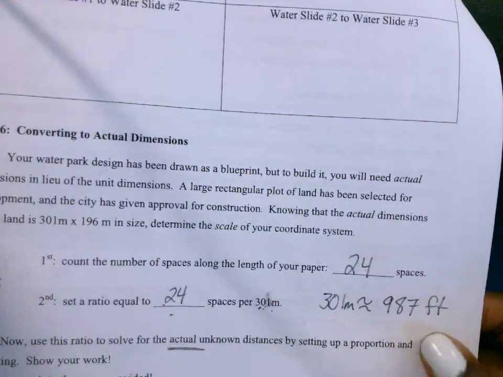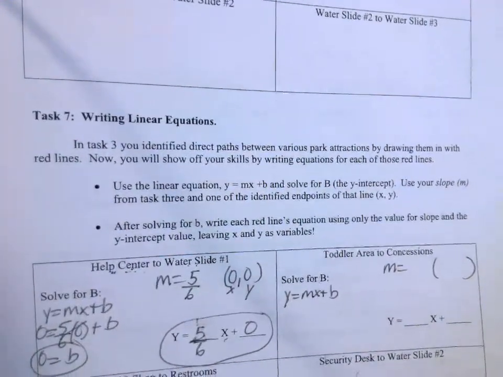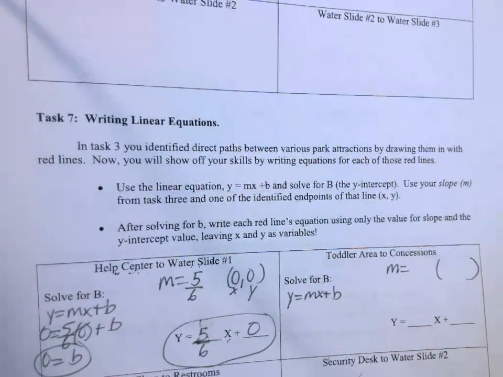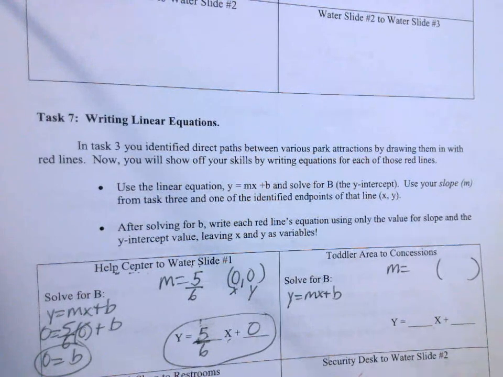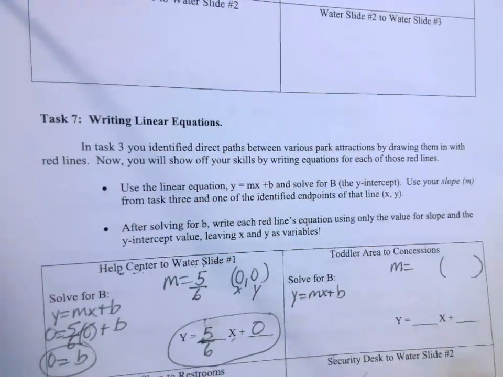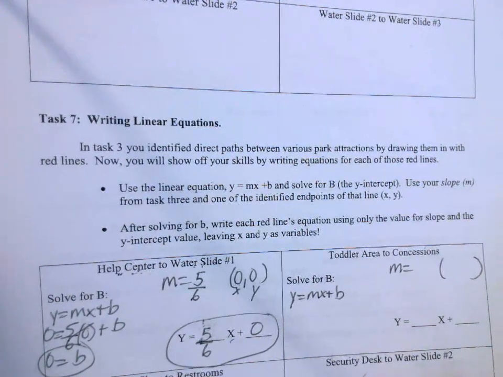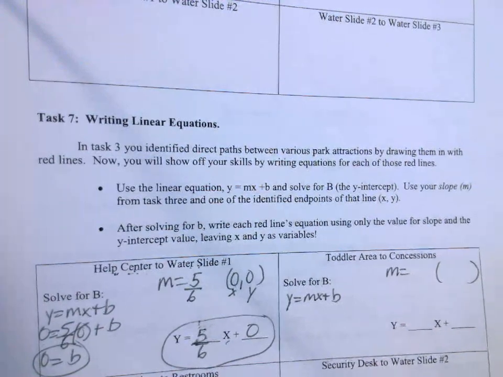Why is that important to a builder? Why would it be so important to find actual dimensions in a build? Why is writing an equation important? You can make predictions when you write equations. Writing equations can tell you exactly what the pattern is. You can look at something and tell what the rate of change is, what it is going to be over time, what the starting amount is. Writing an equation helps you make predictions.